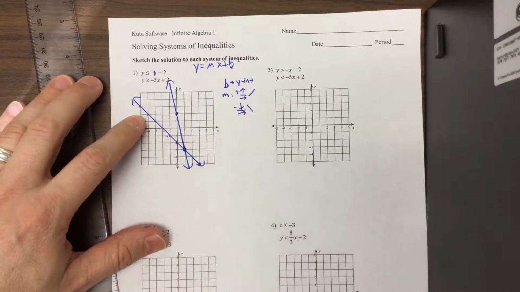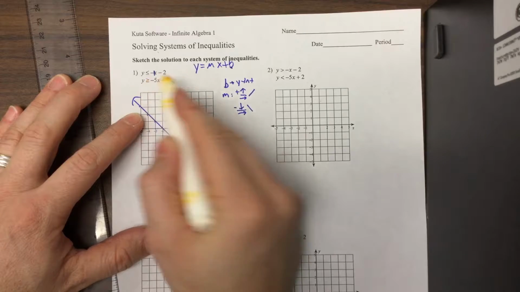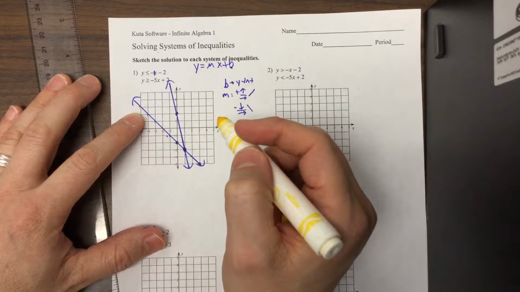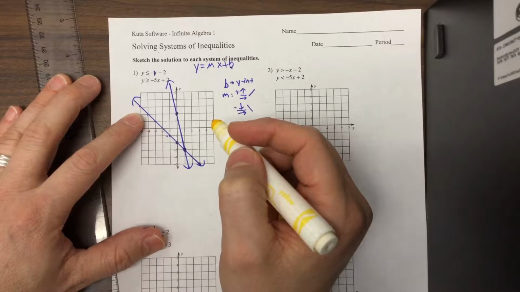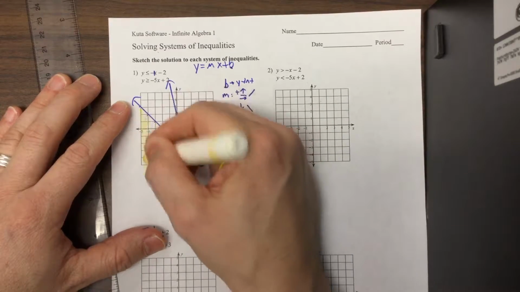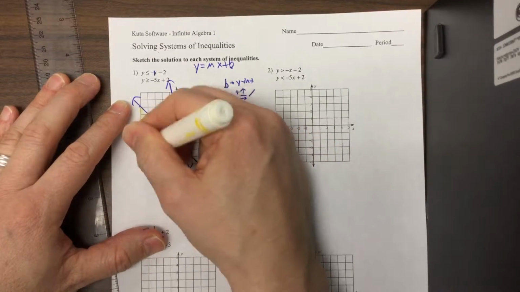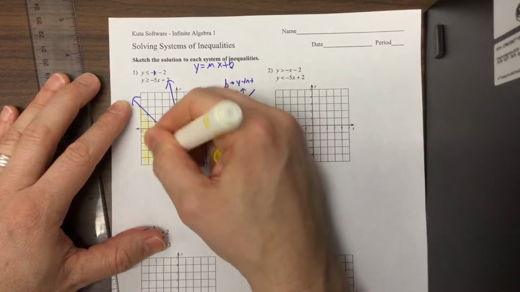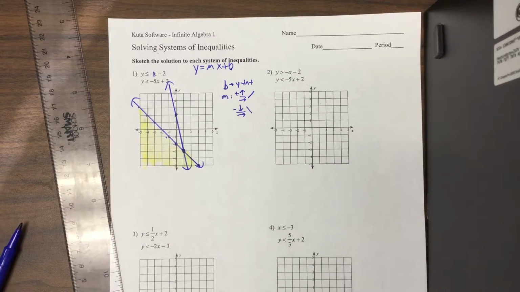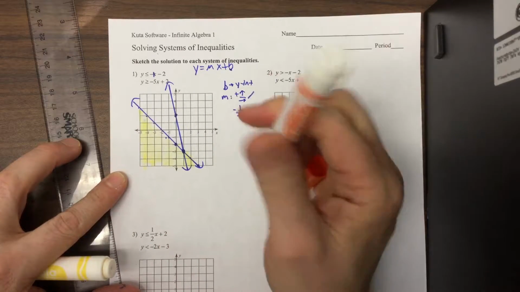This one that we did. The shading, and we'll do this in yellow, is less than or equal to, so this first shading is below the graph. This marker's a little dead, but it'll be enough to get us through at least one. And the next one, the shading is above the graph, greater than or equal to. So here's this one.